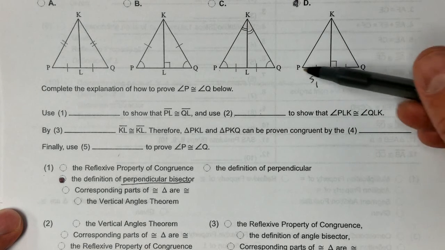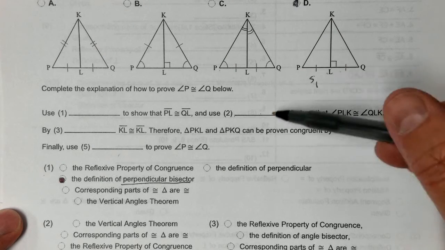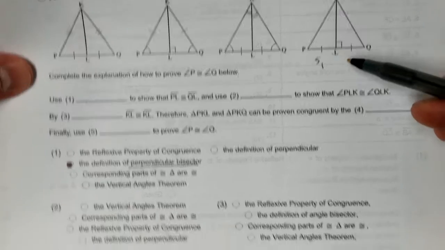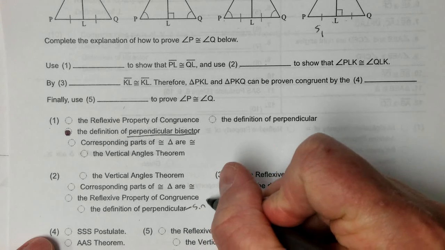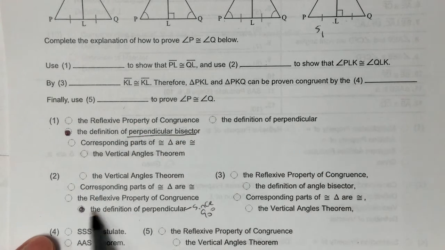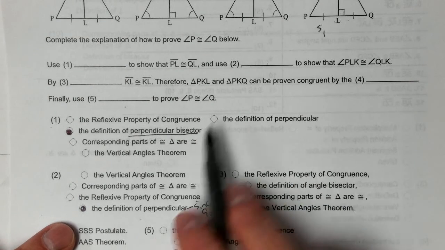I should mark it on D. Okay, so these angles are equal, these 90-degree angles. And if it's related to 90 degrees, then that means it'd be perpendicular. So I put since 90 degrees, because that's what perpendicular means.